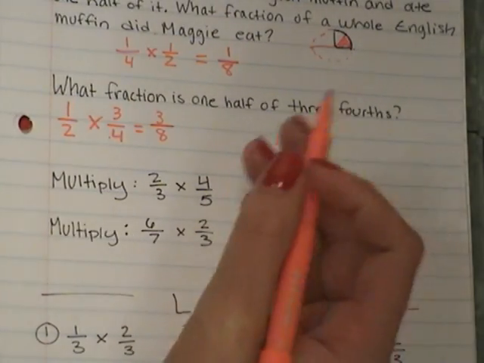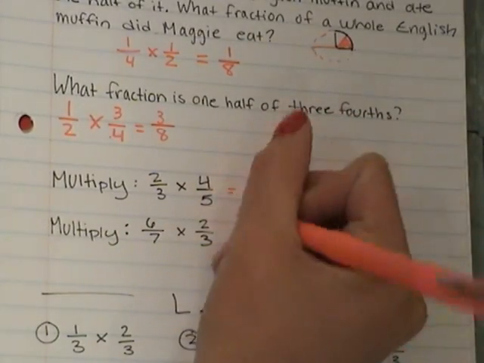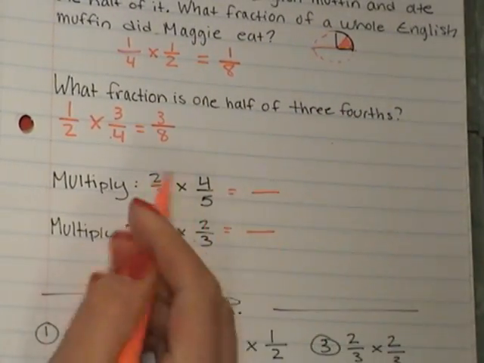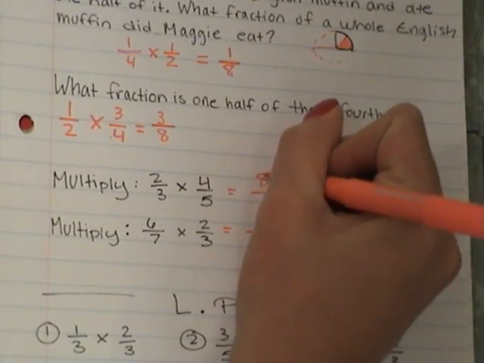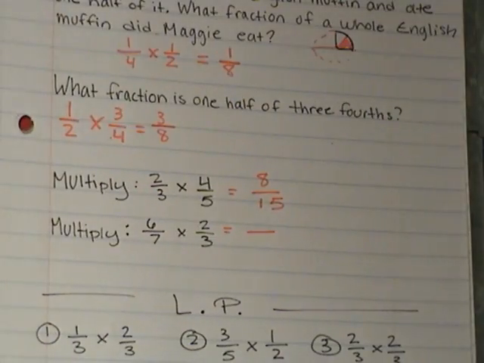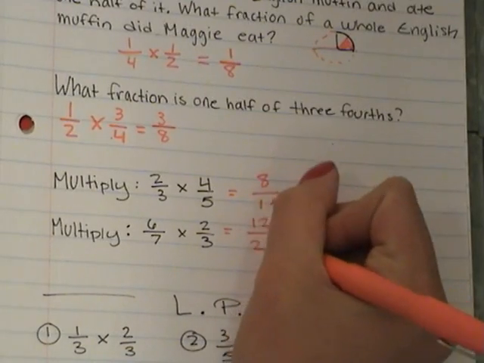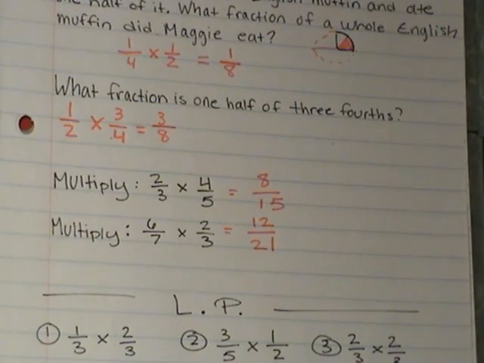Alright, 2 times 4, 8. 3 times 5, 15. 8/15. Next one, 6 times 2, 12. 7 times 3, 21. Now, we are not learning how to reduce these fractions right now. We're just learning how to strictly multiply them.